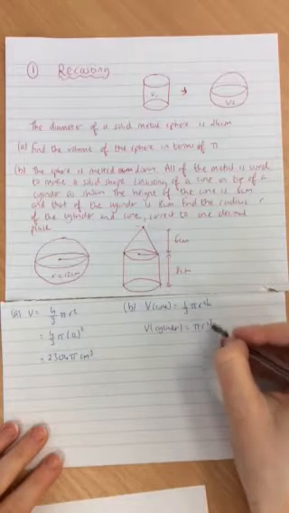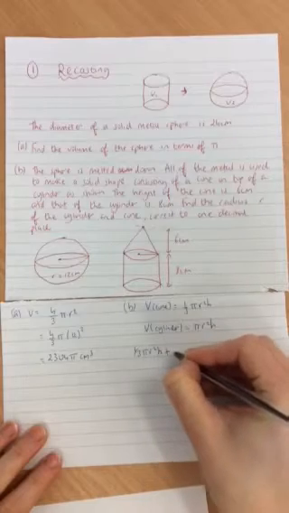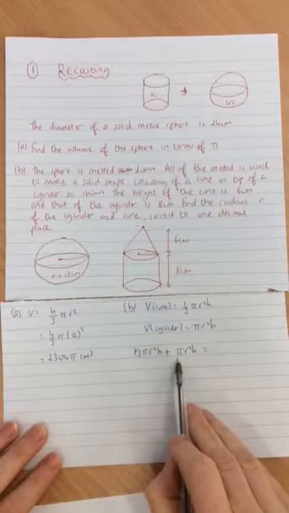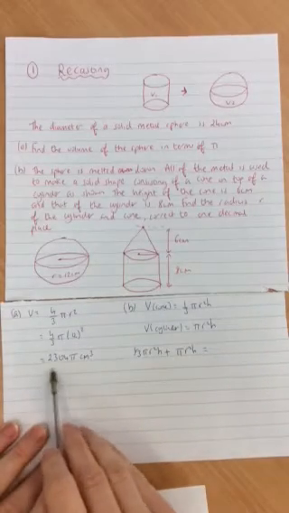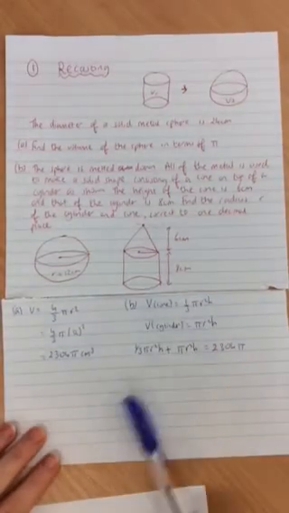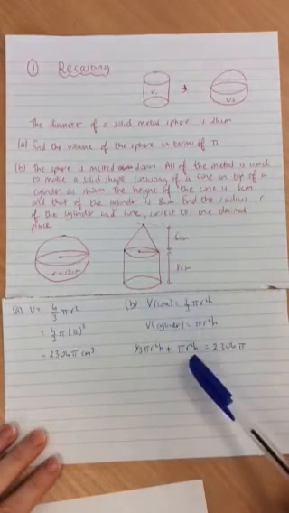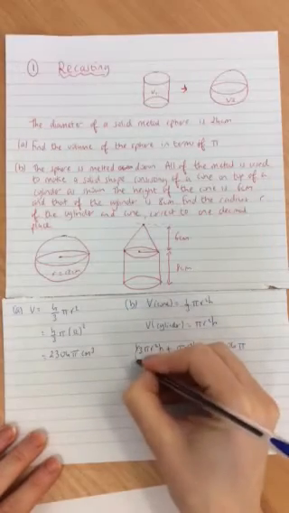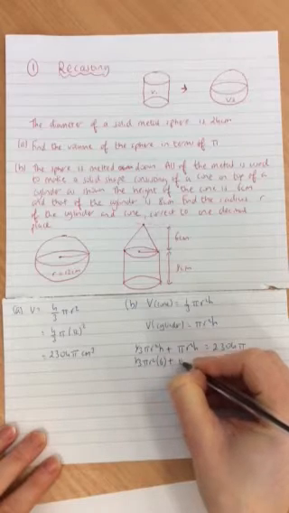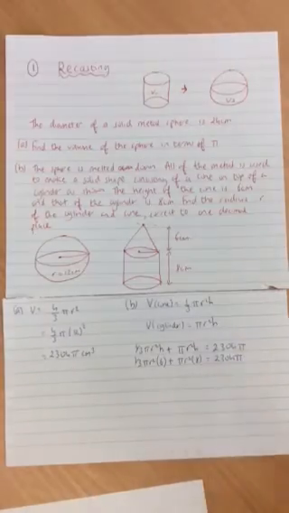So we add these together: 1/3 pi r squared h plus pi r squared h, the volume of the cone plus the volume of the cylinder. We know that should equal the volume of the sphere, 2,304 pi. In our formulas we'll sub in the information we have. The height of the cone is 6 and the height of the cylinder is 8. So we have 1/3 pi r squared times 6 plus pi r squared times 8, which should give me 2,304 pi.